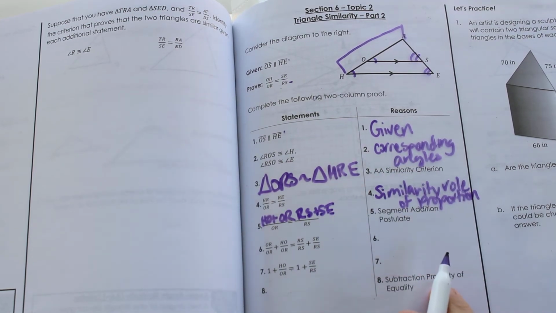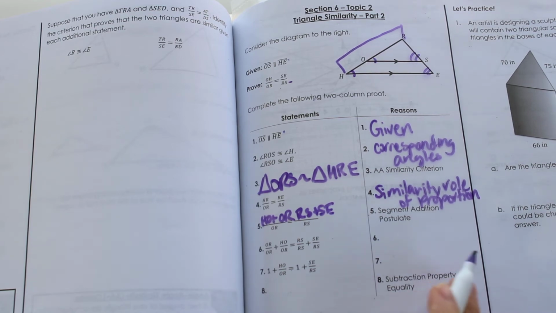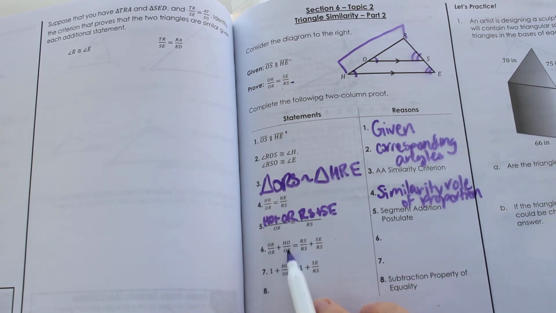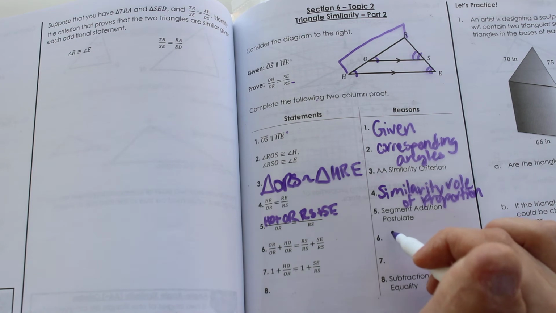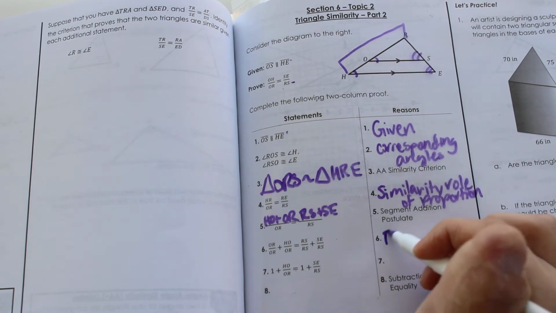And this is just by our segment addition postulate. Then we can break apart our fractions. We get OR over OR plus HO over OR equals RS over RS plus SE over RS. And this is by the fraction addition.